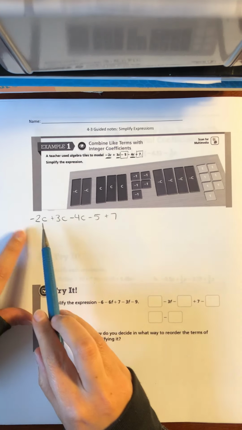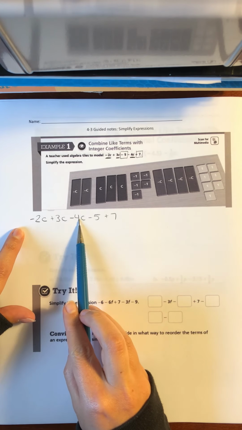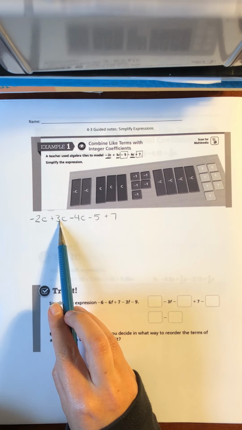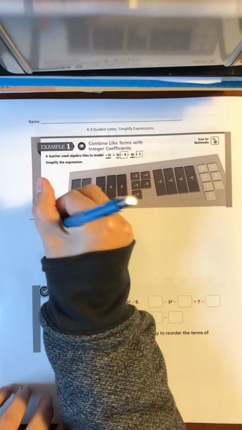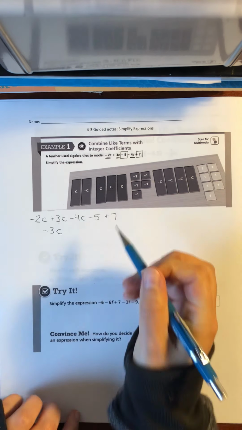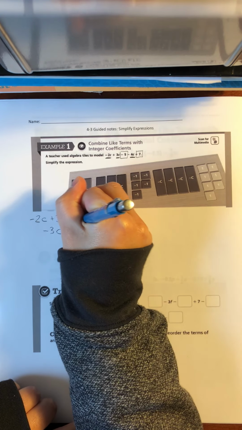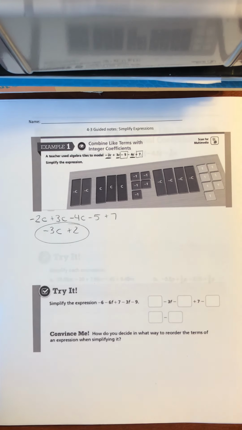Now, combine like terms. Negative 2c plus 3c minus 4c. So negative 2 plus 3 is 1, and then 1 minus 4 is negative 3. So negative 3c, and then negative 5 plus 7 is positive 2. So negative 3c plus 2 is the answer.